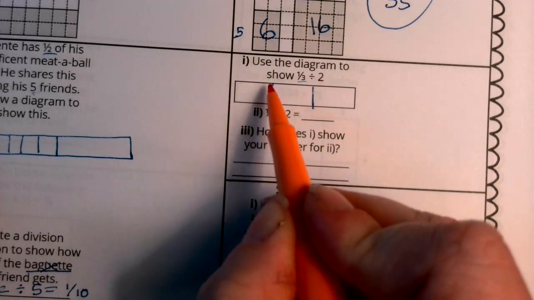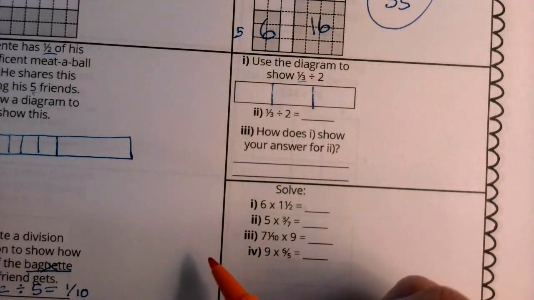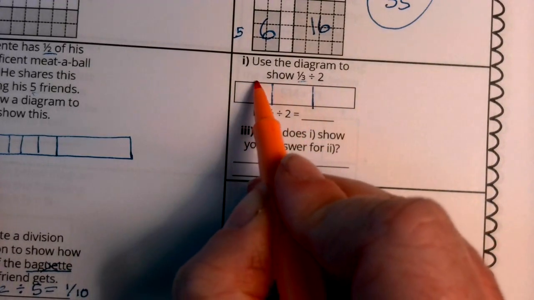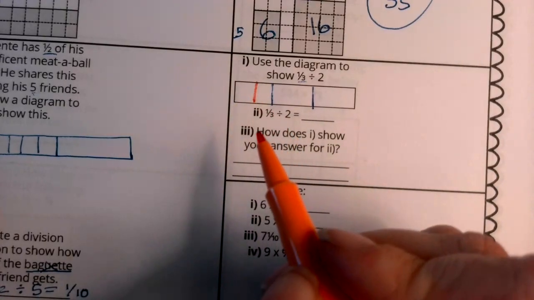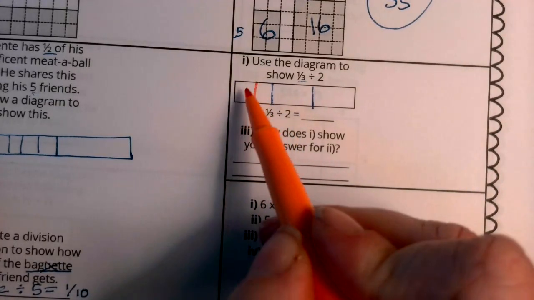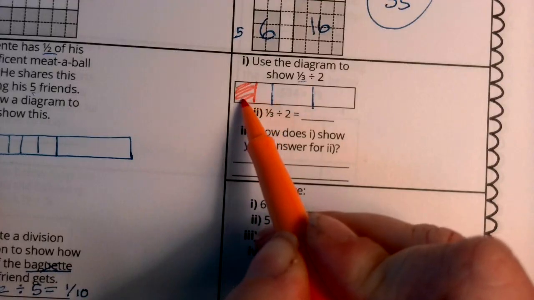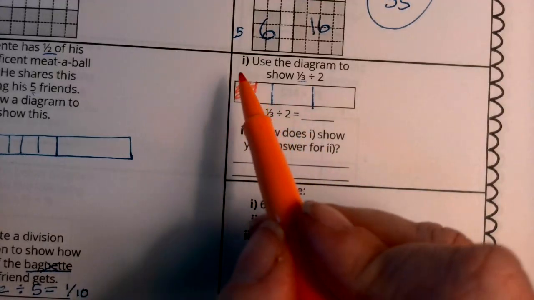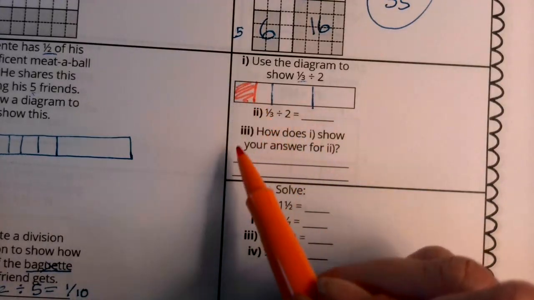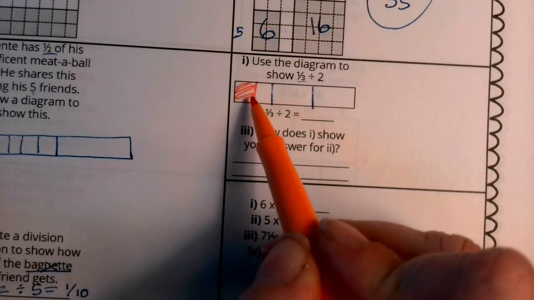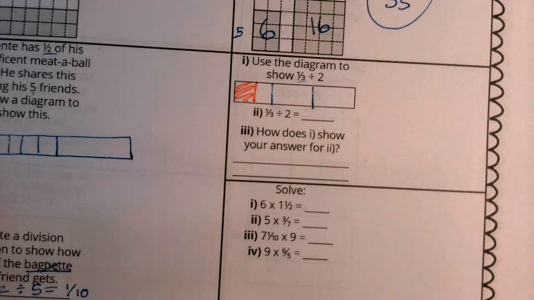I want to divide 1/3 into 2 pieces. So here is 1/3, and I'm now dividing it into 2 pieces, right? Now, we are going to be getting to the answer in number 2. So I'm going to go ahead and kind of lightly shade because this is what the answer is, right?